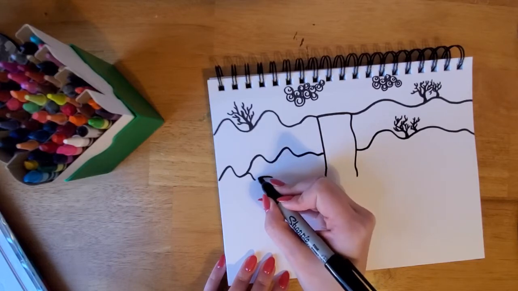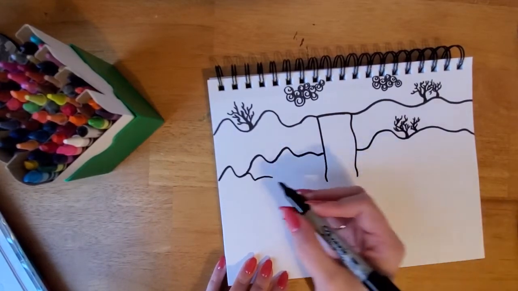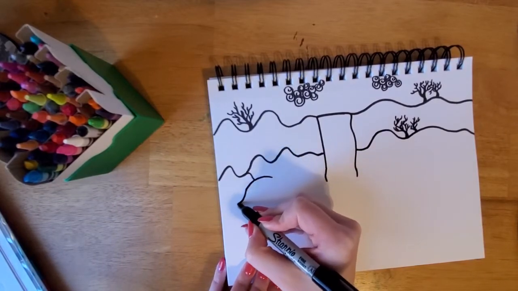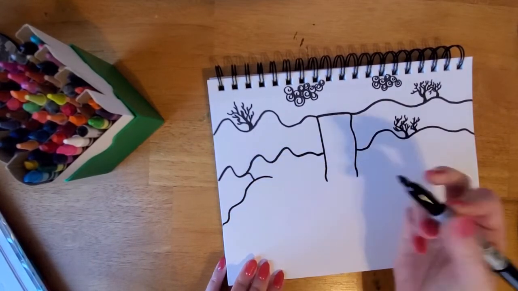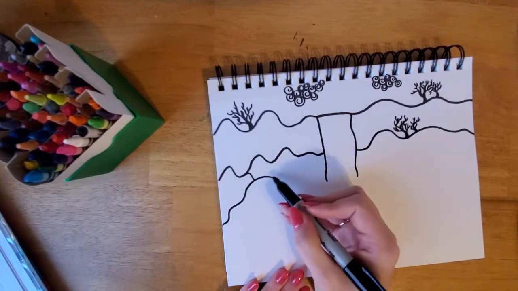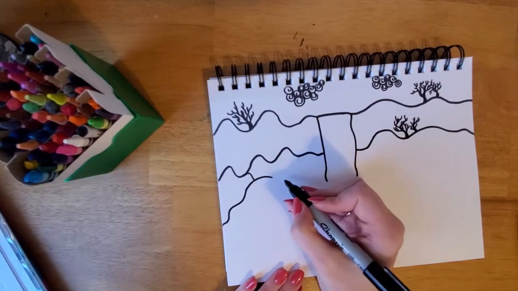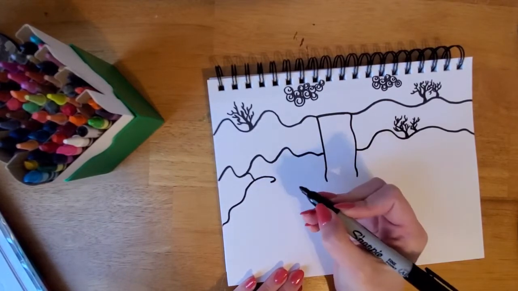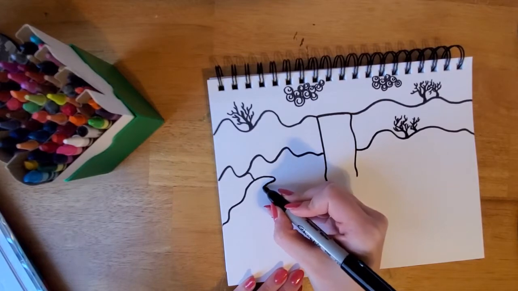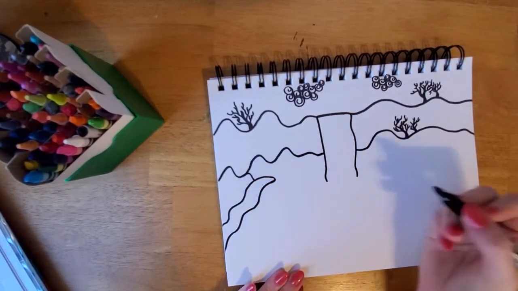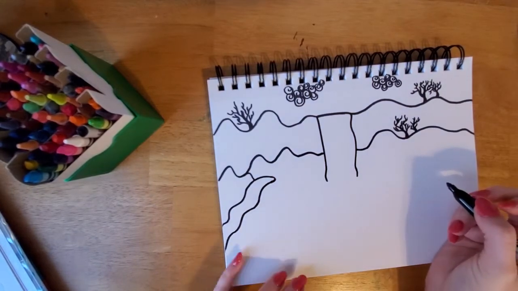We're going to make a curved line. And then we're going to follow that curved line and make a curvy line like a river. Like a little river stream is falling down this way. Then we're going to wrap around and then follow that line that we just made and go down.